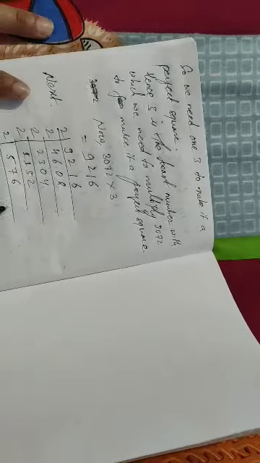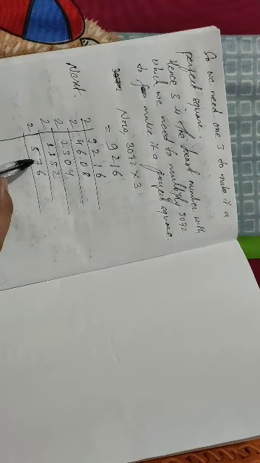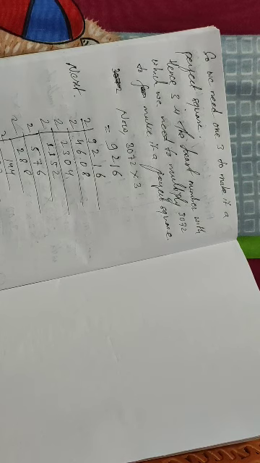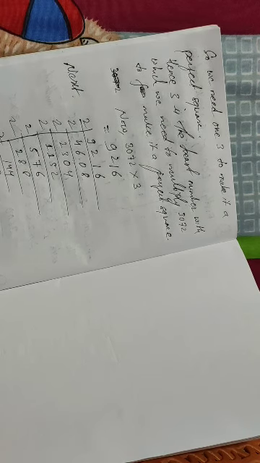So 2 5s are 10, 2 7s are 14, 2 8s are 16, again with 2, 144 with 2, 72 with 2, 36 with 2 again, 18 with 2 again, 9, now with 3, 3 3s are 9, isn't it? So therefore 9216 will be equals to how many 2s? 10 2s, isn't it? 1 2 3 4 5 6 7 8 9 10 and 2 3s.